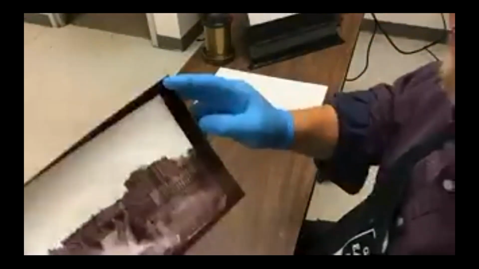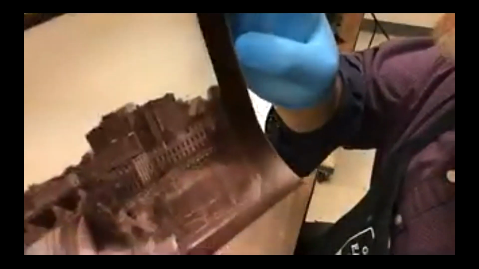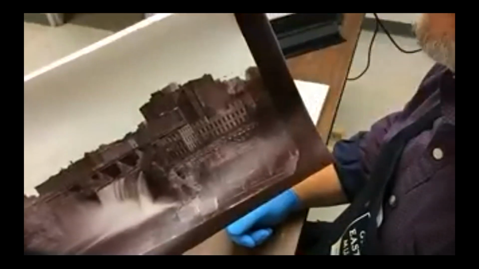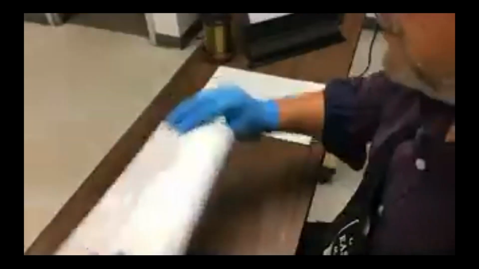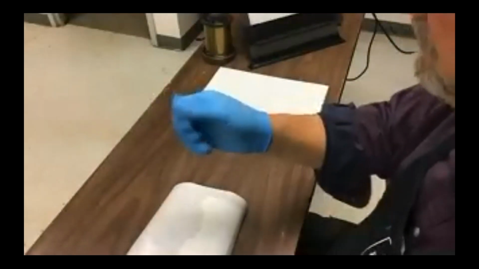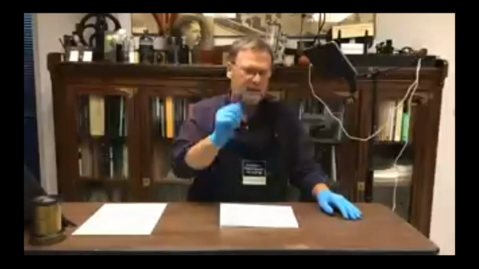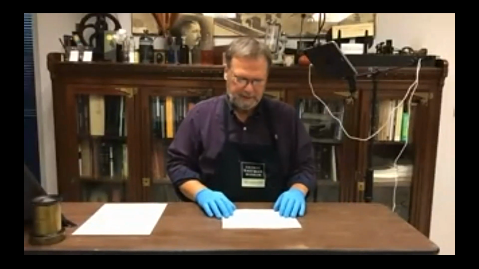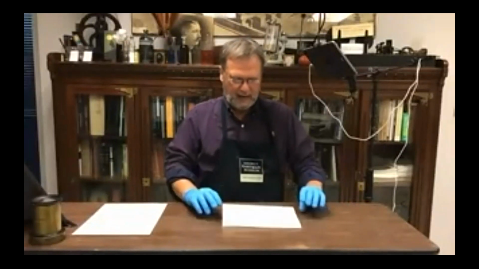All right, so, there we go. See, there's the print of High Falls. There are a couple of places, like right here, where you can actually see some of the retouching came off and stuck to the paper. But this is not a bad thing. It doesn't hurt it. All we'd have to do is just take a little scraper and scrape that off. It's just stuck on there superficially. So now, I have my print.